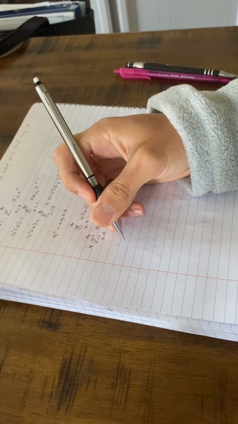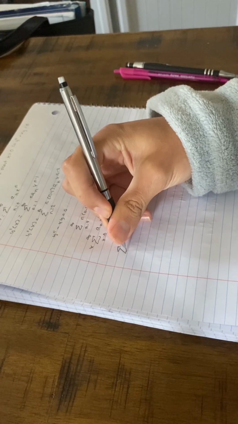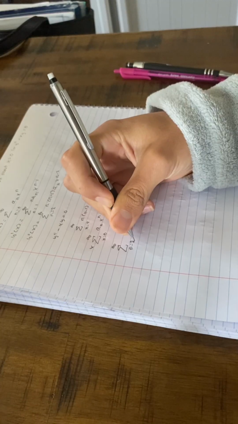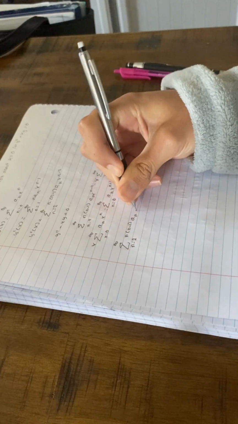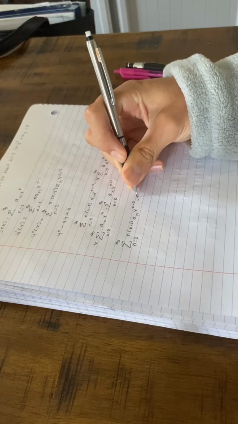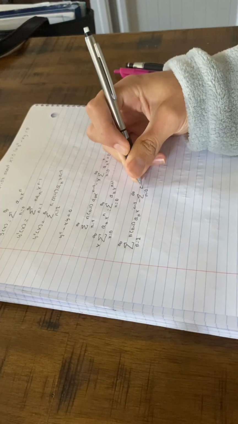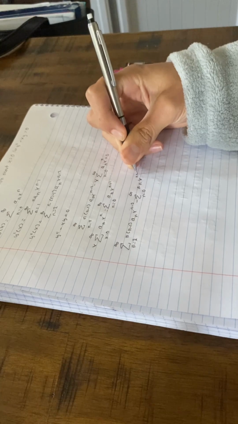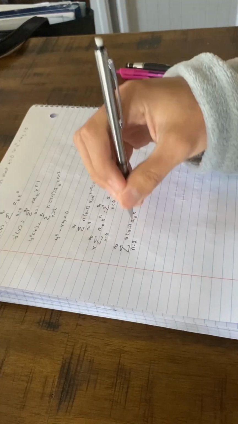The equation becomes the difference of two series: the sum from n equals 2 to infinity of n times n minus 1, a sub n, x to the n minus 2, minus the sum from n equals 0 to infinity of a sub n x to the n plus 1, equals 0.